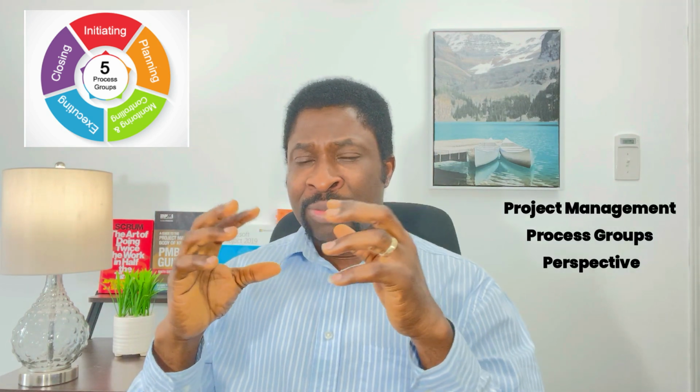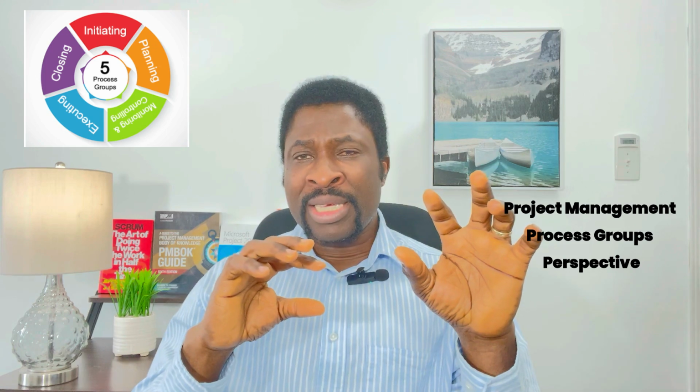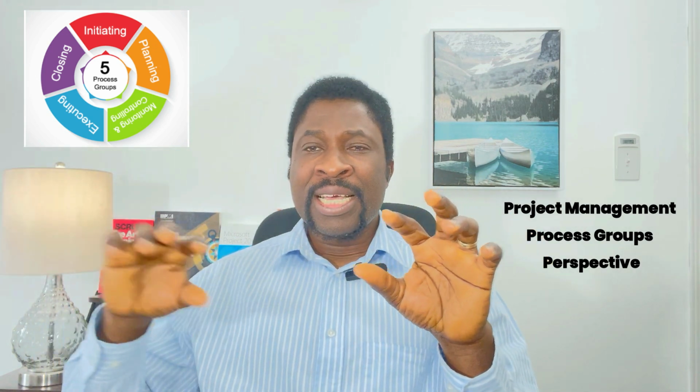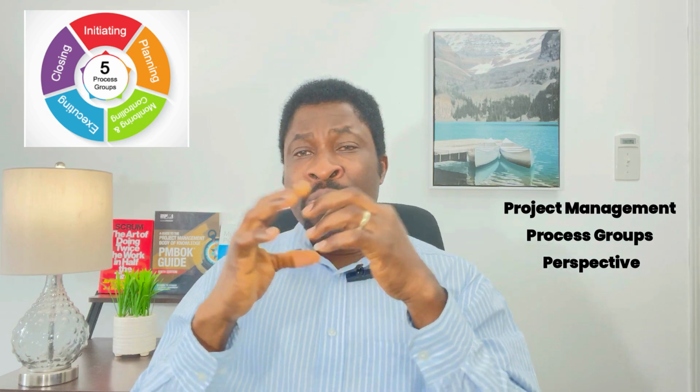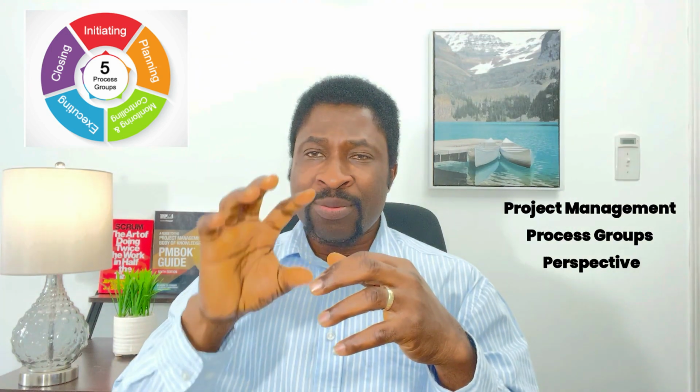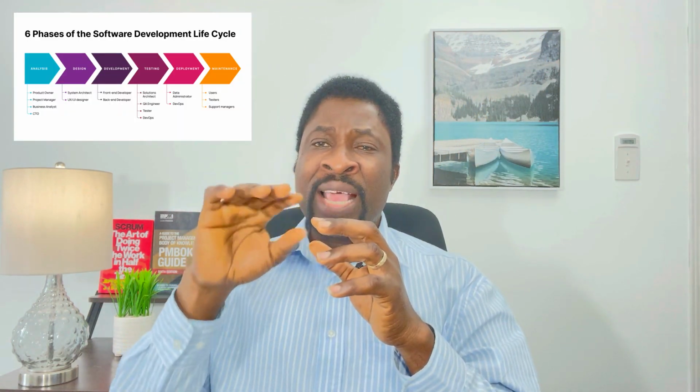In project management, either when we are managing the waterfall or when we are working on the agile, we all pass through what is called the project management process group. So I will be looking at waterfall from this perspective, and also from the linear way. That linear way is mostly called the software development life cycle.